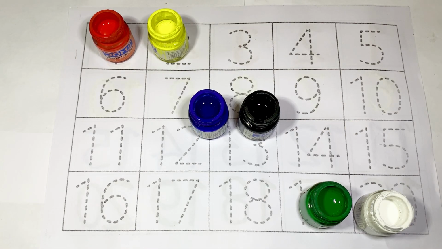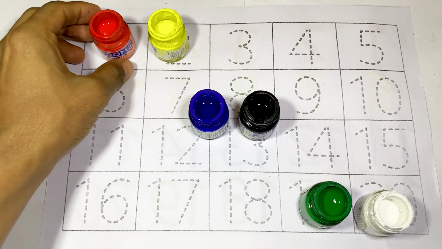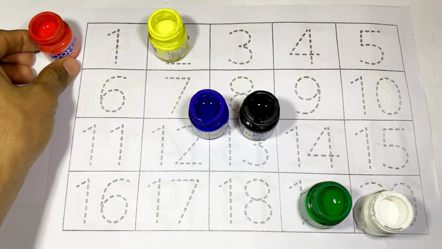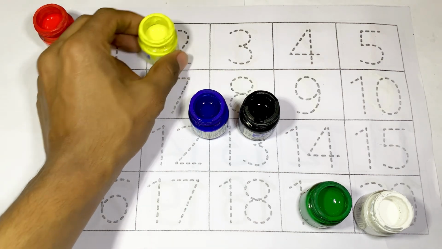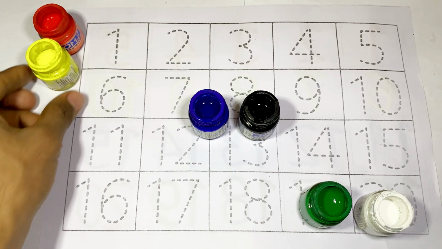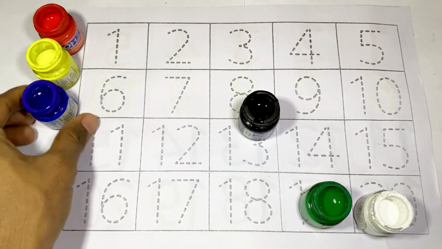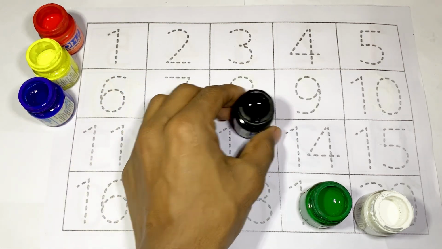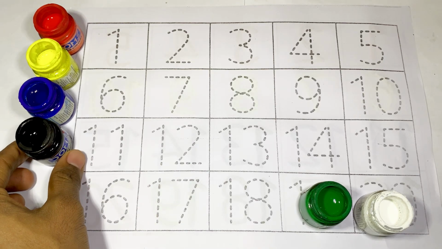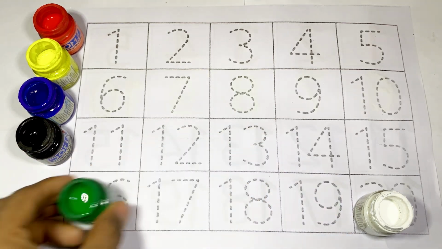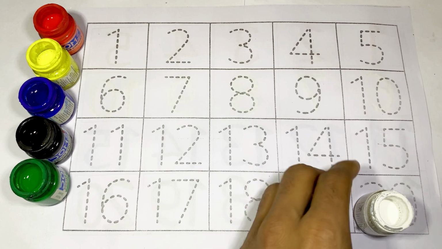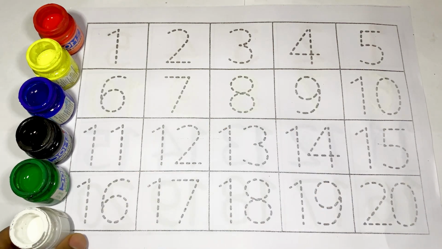Today you learn numbers. Kids, colors name: red color, yellow color, blue color, black color, green color, white color. Kids, let's start coloring numbers.